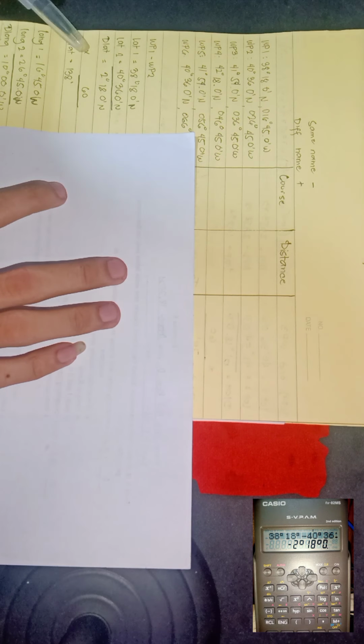In this situation, the same name is negative and the different name is positive. Latitude 1 and latitude 2 are the same name, so we can subtract. We get the difference of latitude of 2 degrees, 18 minutes north. Next, we multiply it by 60, so our answer is a difference of latitude of 138 minutes.